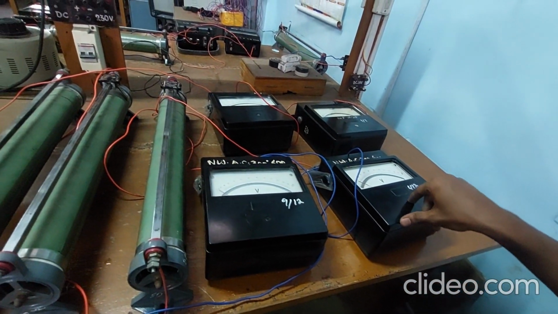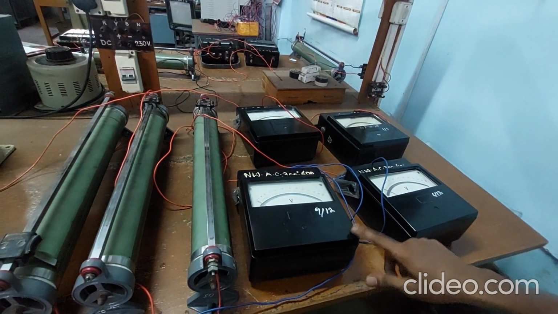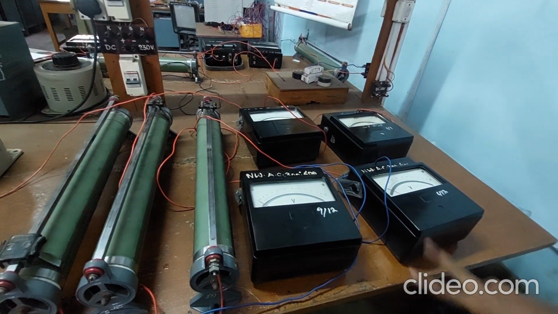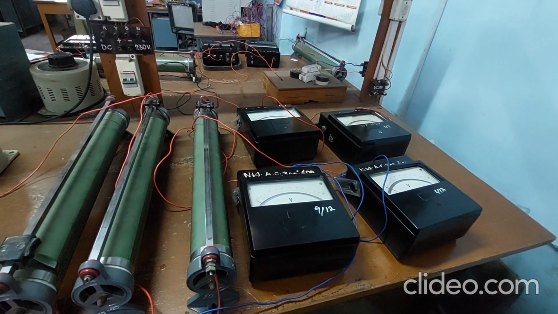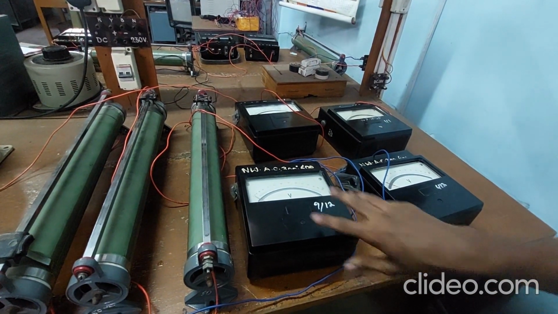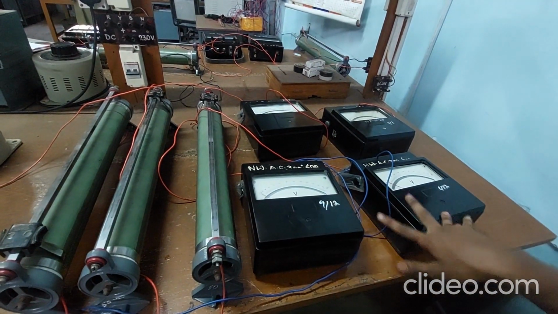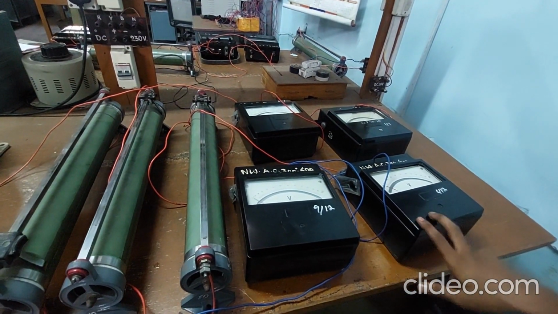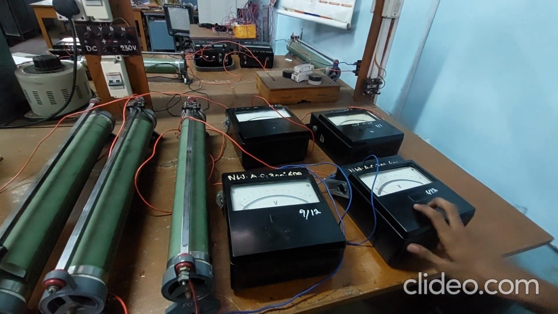After that, we will calculate the percentage error of these two voltmeters and percentage correction also. After that, we will plot the graph of percentage error and percentage correction on the y-axis, taking the various voltage readings on the x-axis, we will know the characteristics of this voltmeter, and the voltmeter gets calibrated.